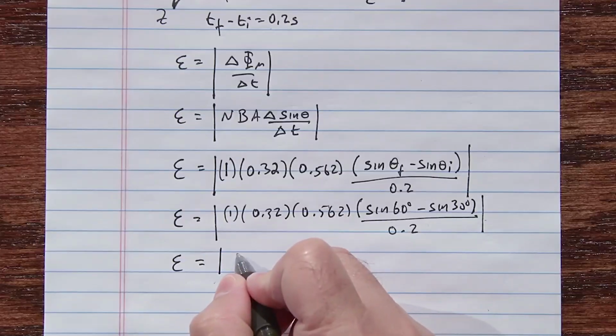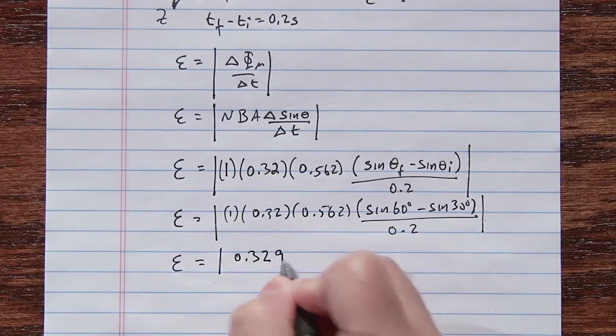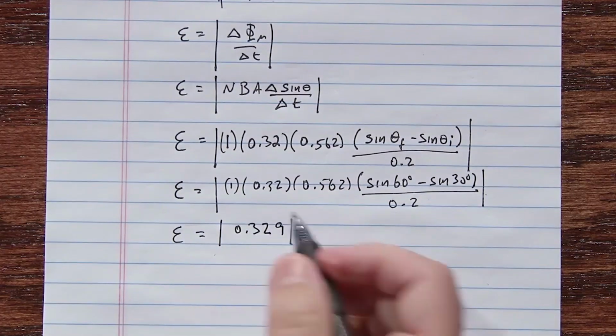We have 1 times 0.32 times 0.562 times, and now parentheses, sine of 60 degrees minus sine of 30 degrees, and all divided by 0.2, and I get 0.329.